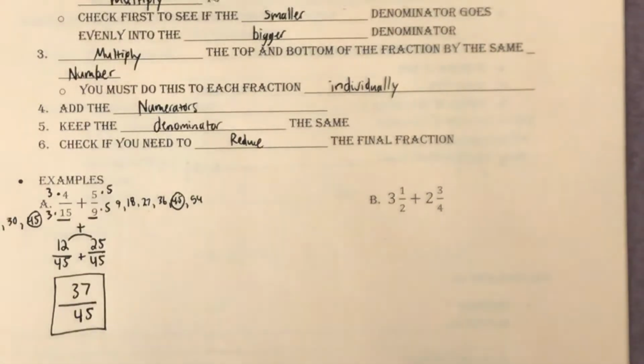So much easier when we see it in action than when we're explaining it just through words. But the process is the same. So if you've got those notes up above, you've got what you need in order to work all problems of addition that have different denominators. All right, so let's take a look at example B.